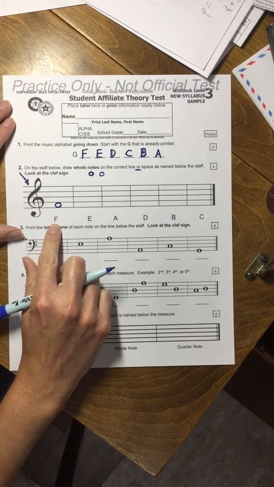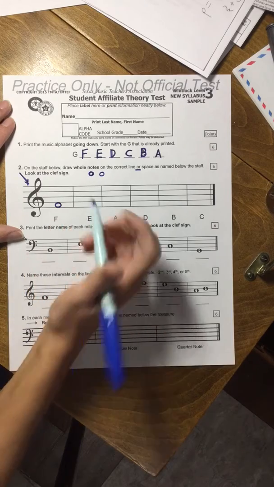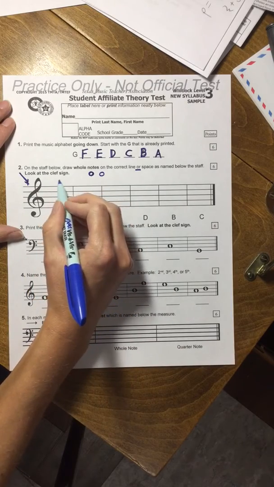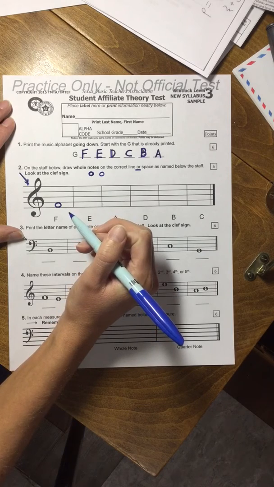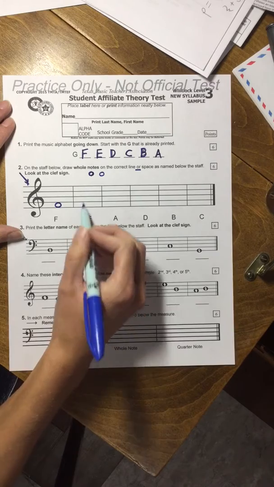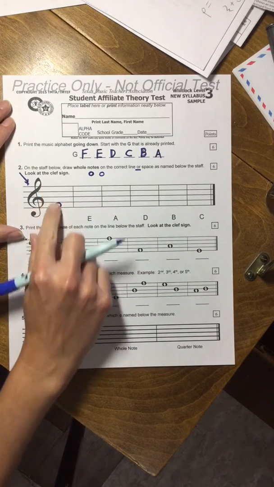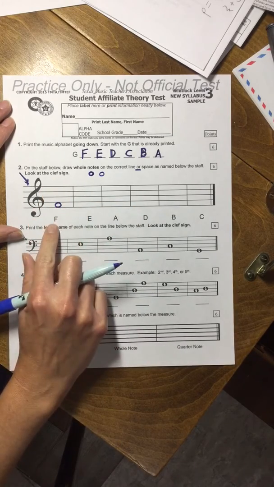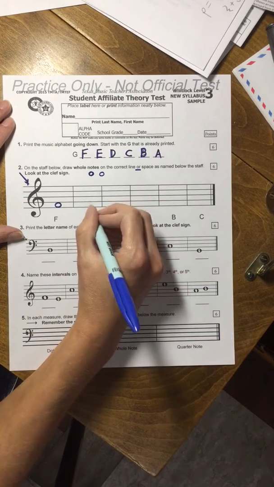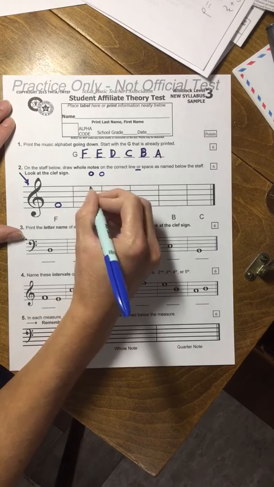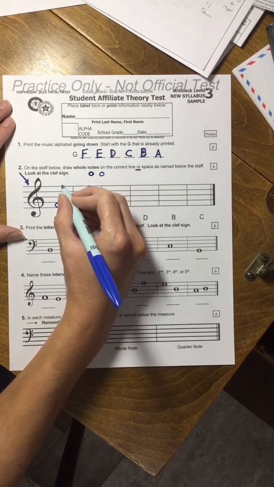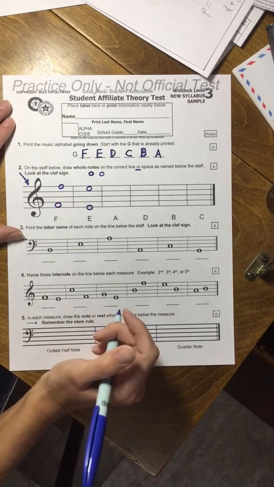and try to keep it on the staff. Don't give me the notes that are way up high and require ledger lines, especially if you're not even sure what a ledger line is. Don't go way down low. Try to do the ones that are on the 5 lines and 4 spaces. So we have F, E, of course, this E would also work, this F would also work, but you only have to give one.